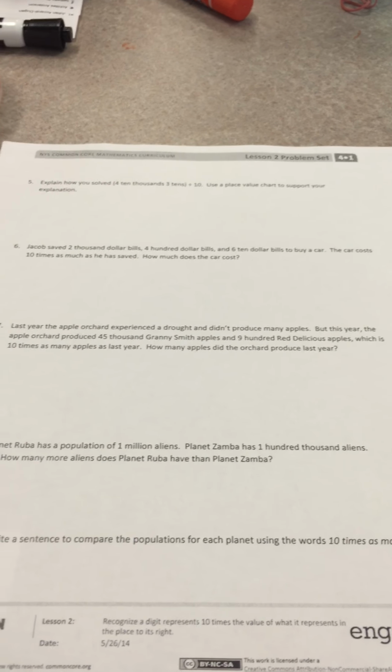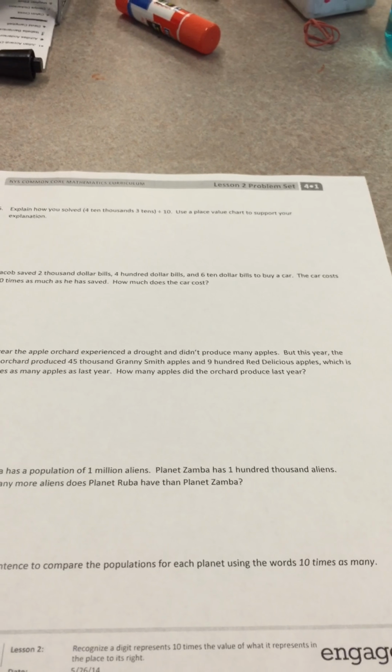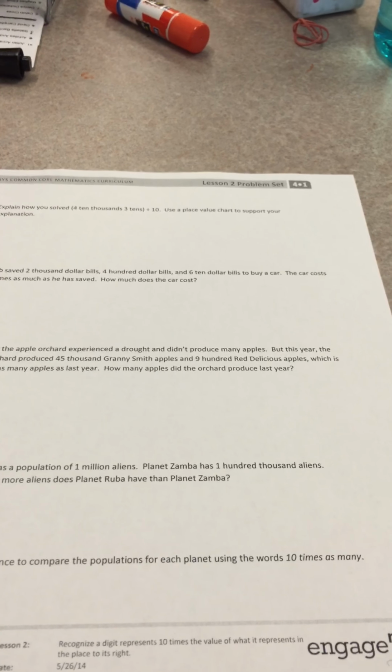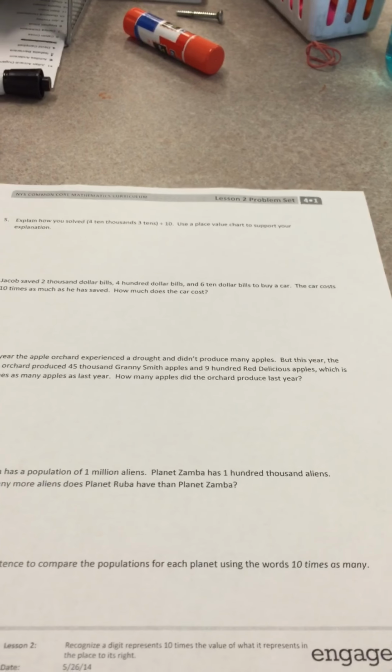All right, let's look at the back. Explain how you solved 4 10,000s, 3 10s divided by 10. Use a place value chart to support your explanation.